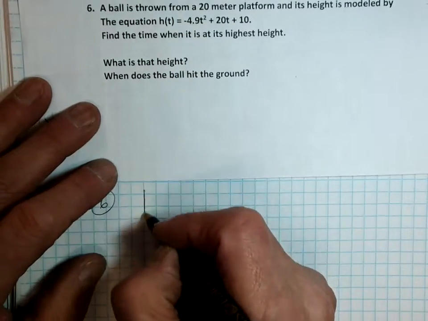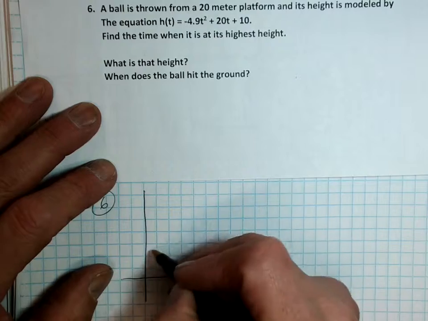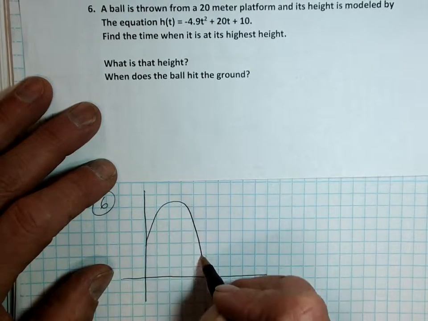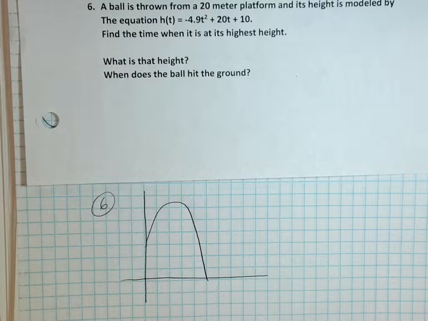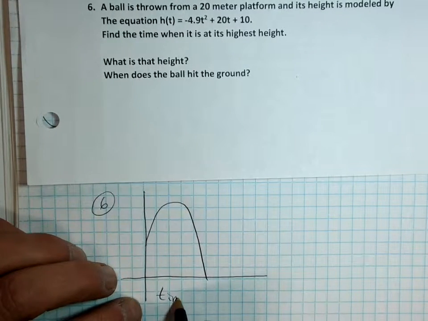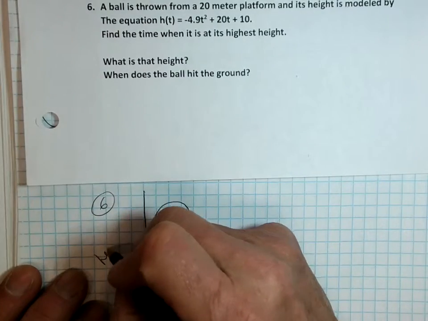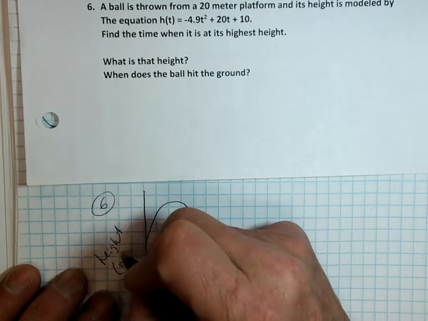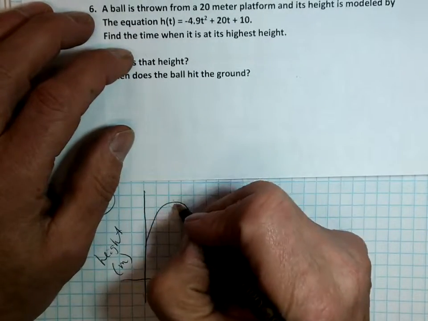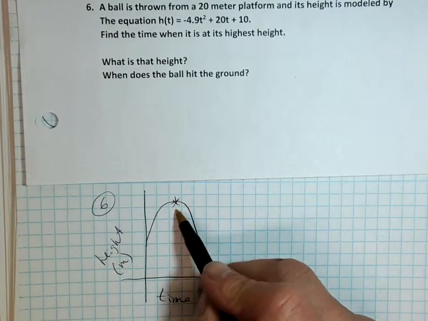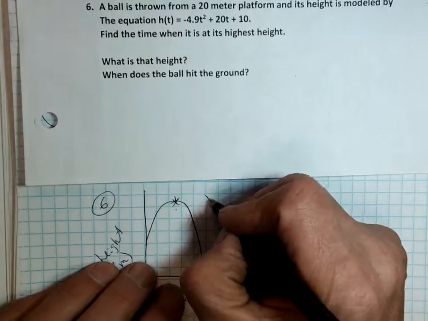So, let's take a ball and throw it in the air, okay? When I throw it in the air, this is time, going to be 1, 2, 3, 4, 5, and that's why you've got this axis, because this is in terms of time, in seconds. And this is going to be in terms of height, in meters, okay? So if I throw it up, it says find the time when it's at its highest. So I need that right there. That's the highest, which is called the vertex. So I need the vertex.